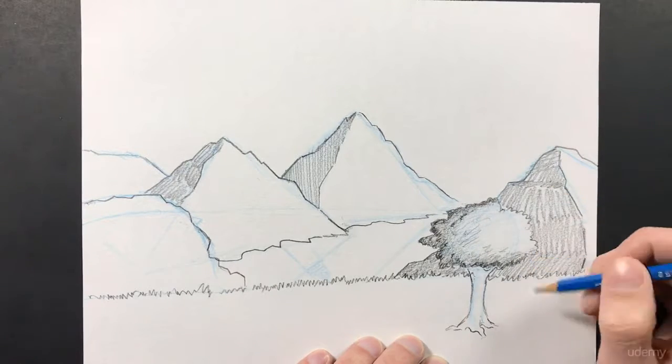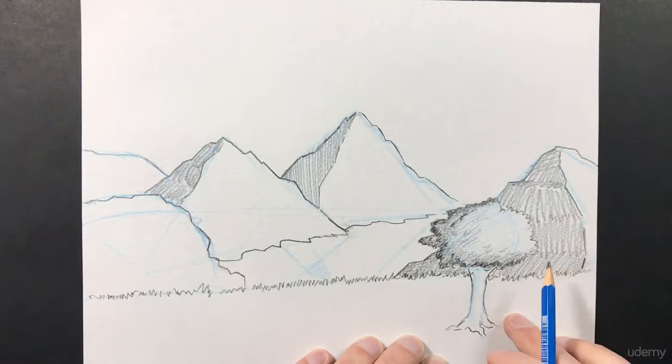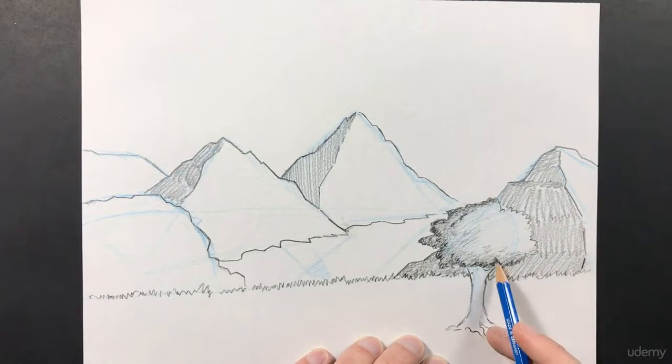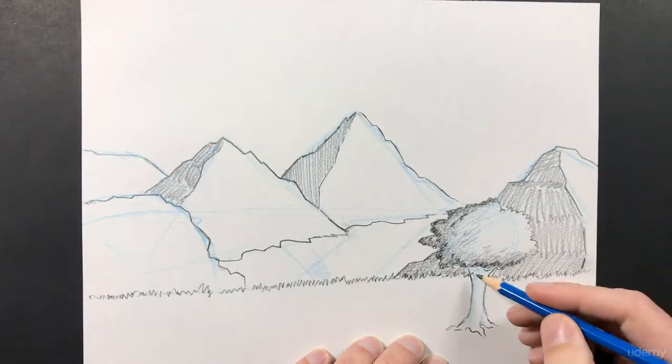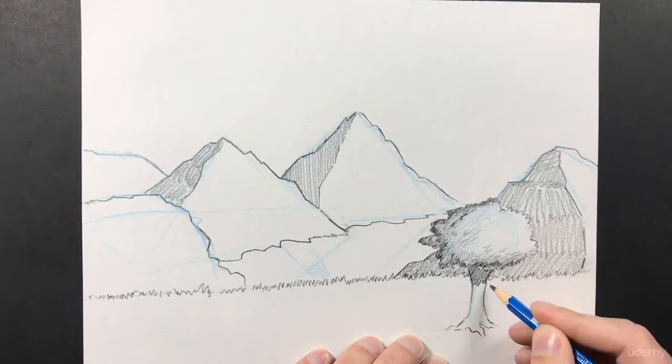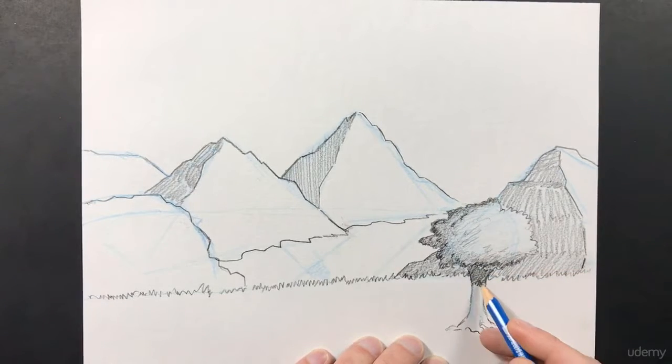Next, let's go ahead and decide where our cast shadows are going to be. So if the light is coming from this side, first off, there's going to be a cast shadow being cast by this bulk of the leaves onto our trunk. So let's go ahead and add that in. So it's probably going to be cast down to about there, like so.